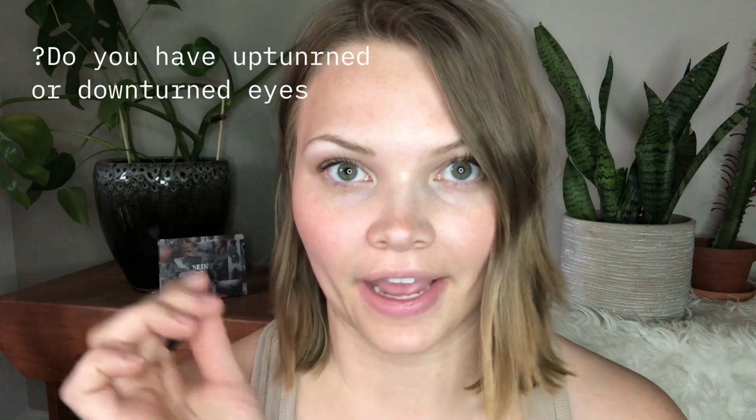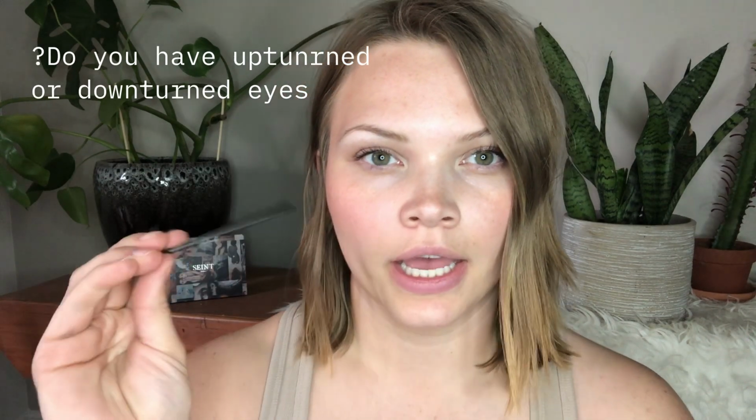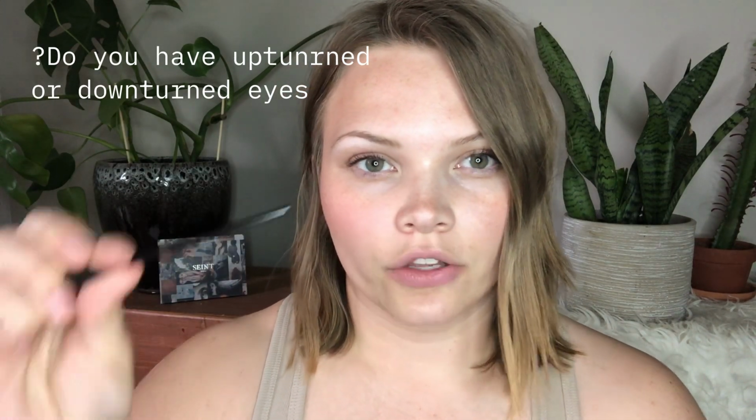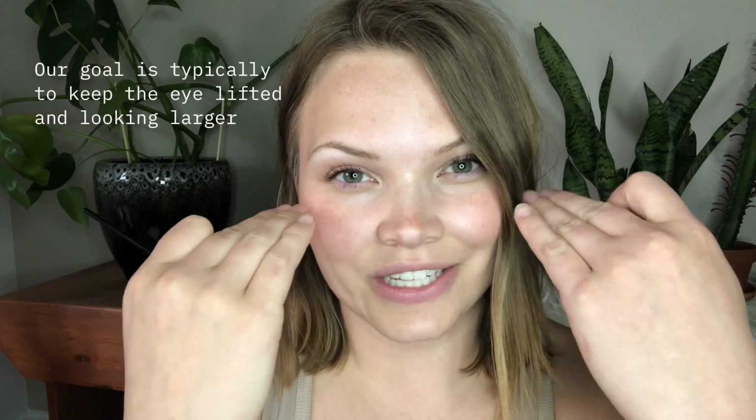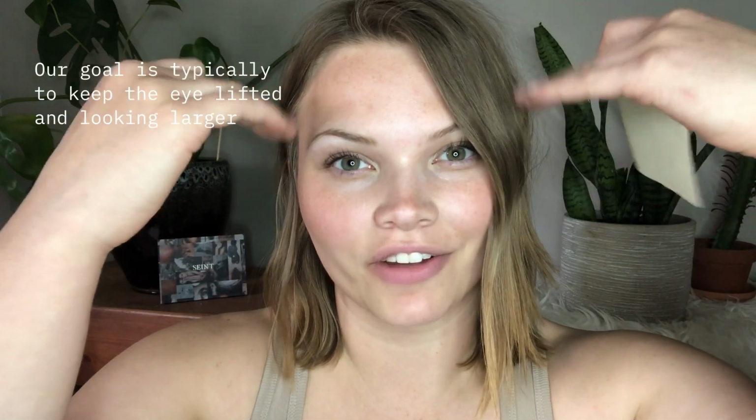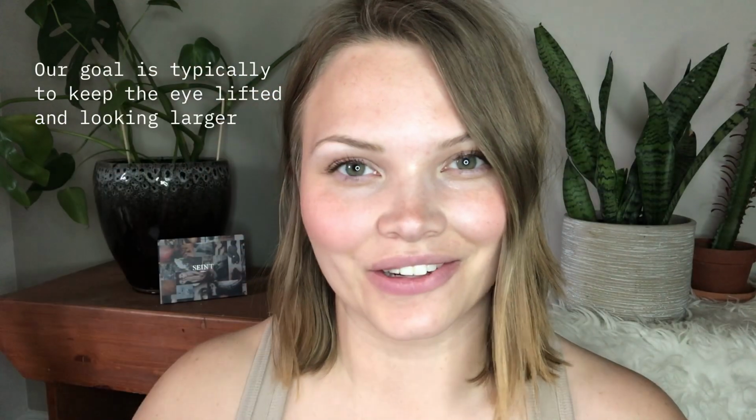Next is figuring out the outer corner or the angle of your eye. I like to take a brush or a spoolie and line up the outer corner and inner corner of the eye. As you can see on mine, my brush is angled upwards, so the outer corner of my eye is upturned. Sometimes people have more of a downturned eye, and this is where we want to play with the shape. We wouldn't want to put any dark colors on the outside and drag the eye down. We want to make sure we have more medium and lighter colors, so we're really lifting the eye.